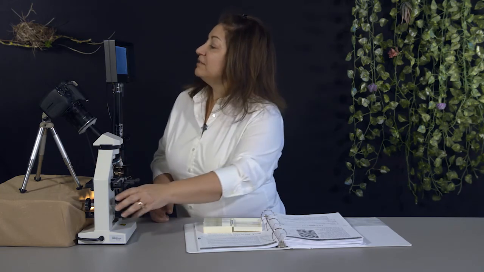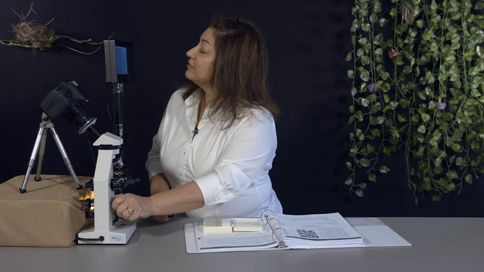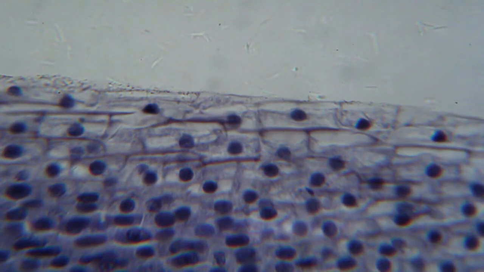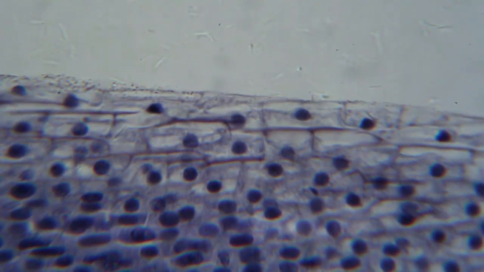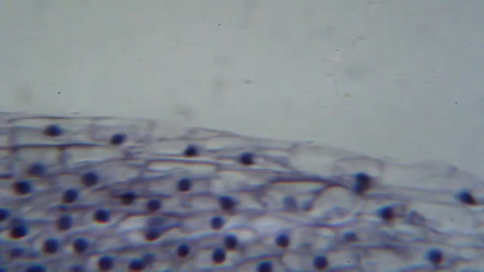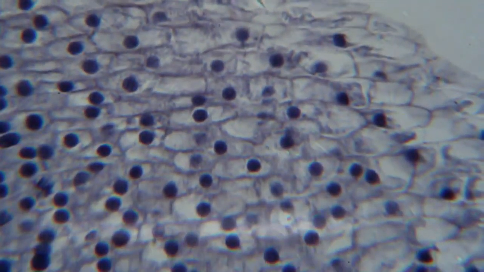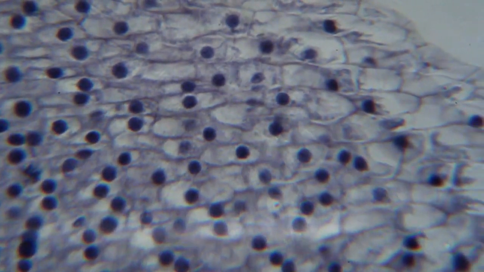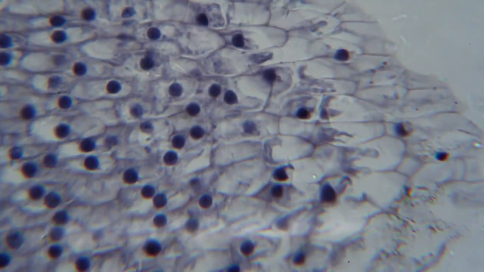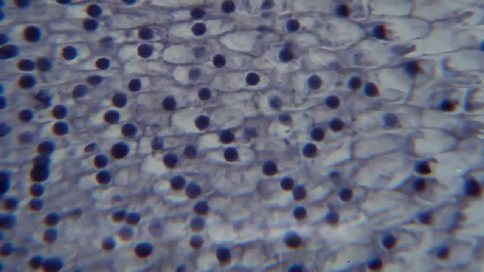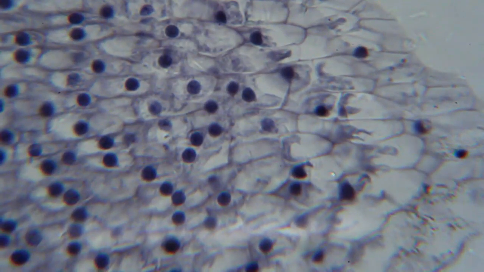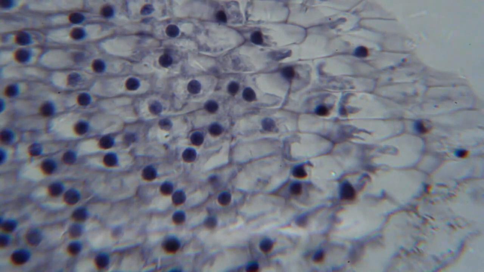400 power magnification. Again, very difficult to see. All right, I'm going to move towards the tip. Okay, and it's very, very difficult to see at this power of magnification what's going on with those various nuclei.